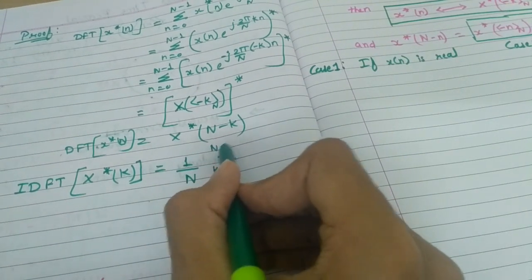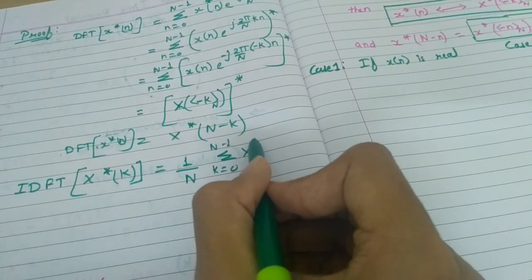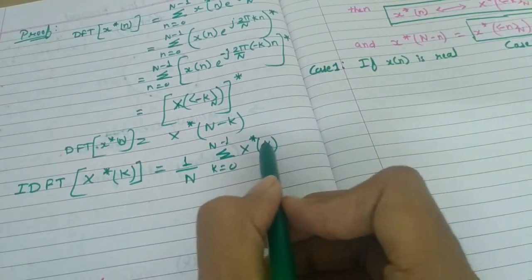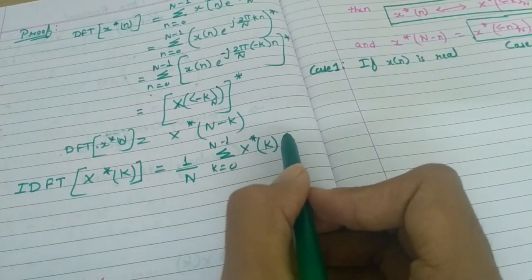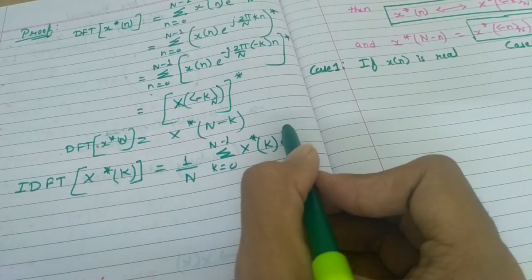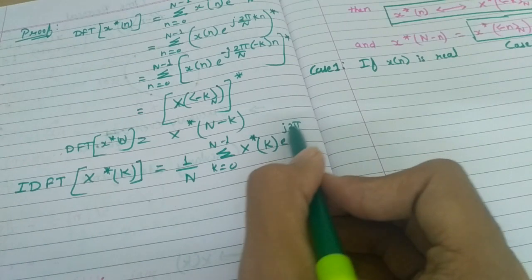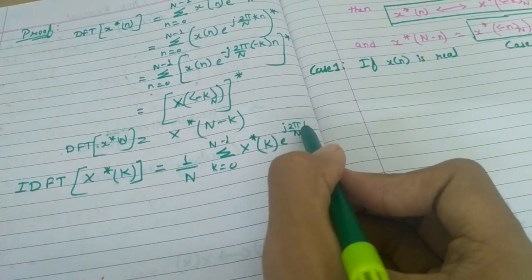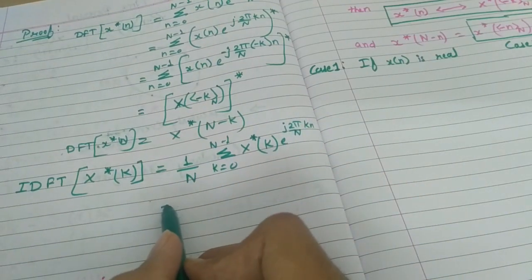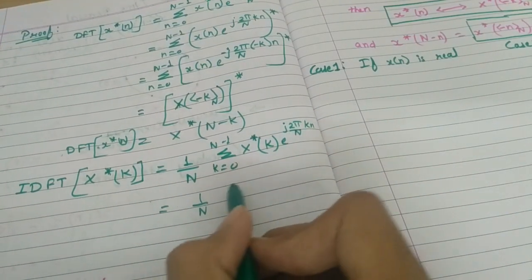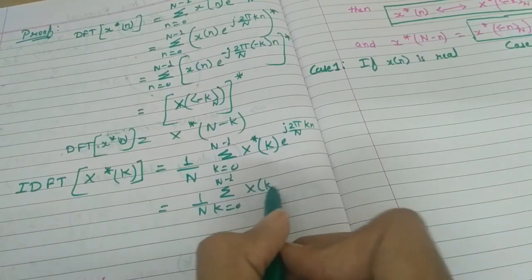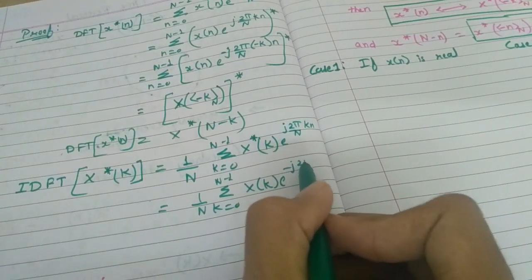here in place of X of k we will be having X star of k, and the rest is as it is, that is here plus will appear, k into n. Here the same thing, this conjugate, minus.